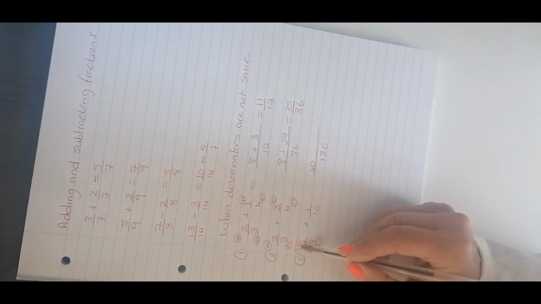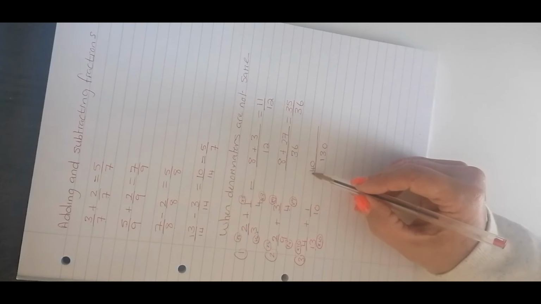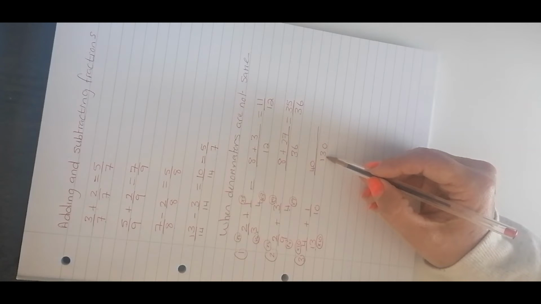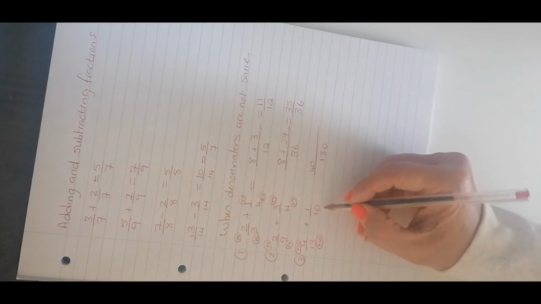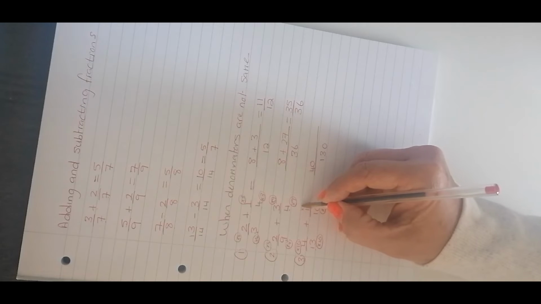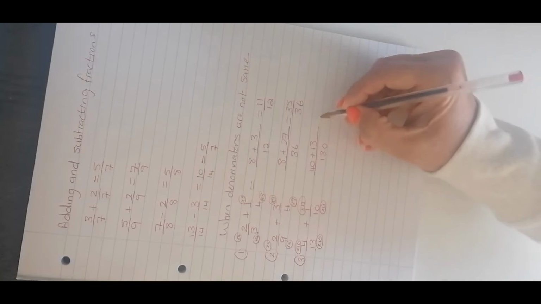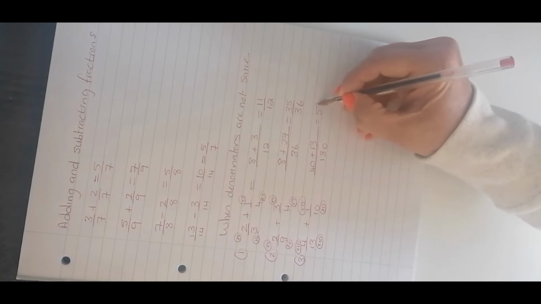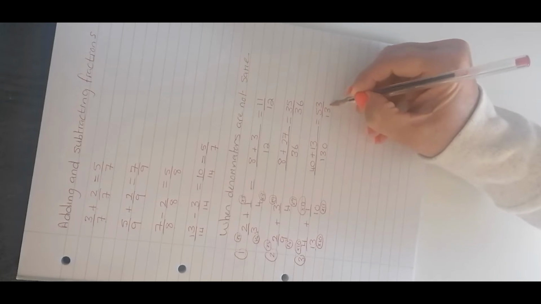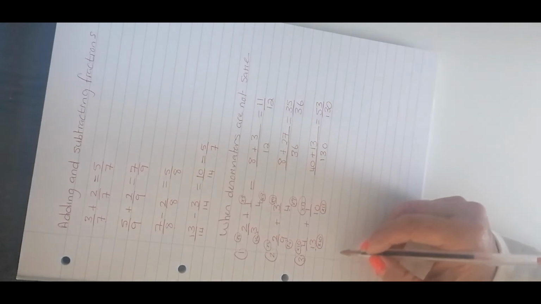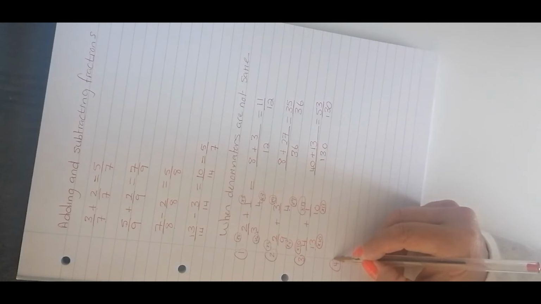So what we've got is 4/13 is equivalent to 40 over 130. That's all we're doing, finding equivalent fractions. This denominator was multiplied by 13, so we multiply the numerator by 13. And now we can add numerators. 53 over 130. Okay, we'll do one more, then we'll do some subtractions.